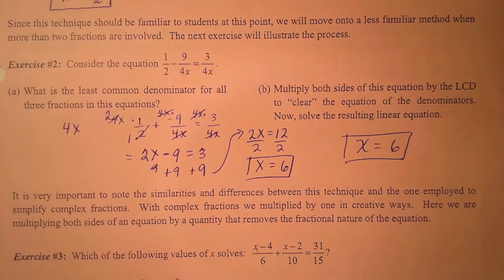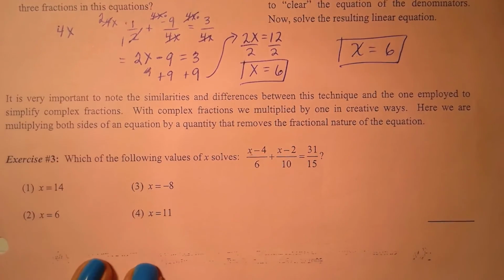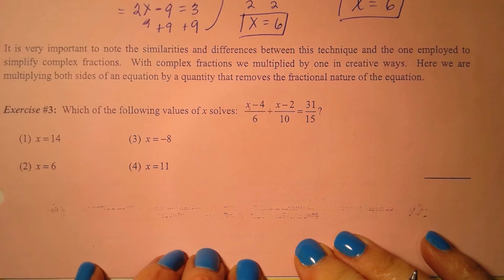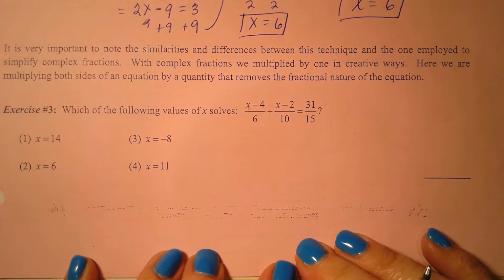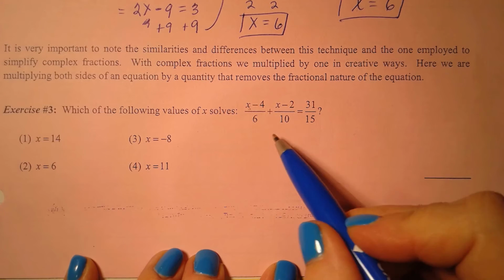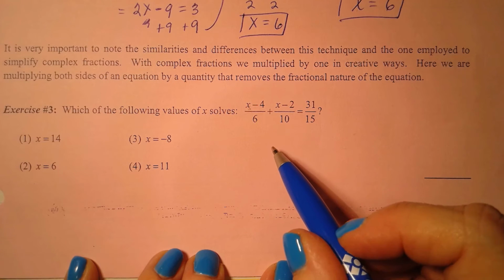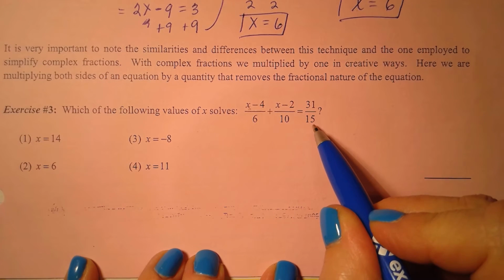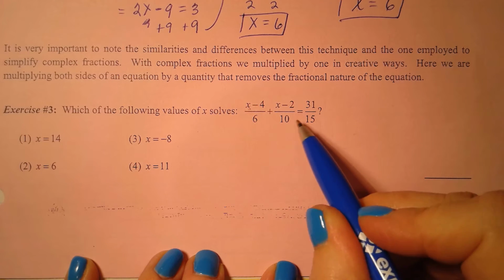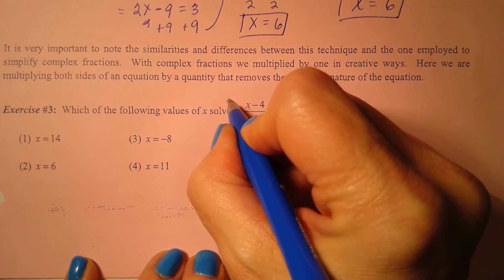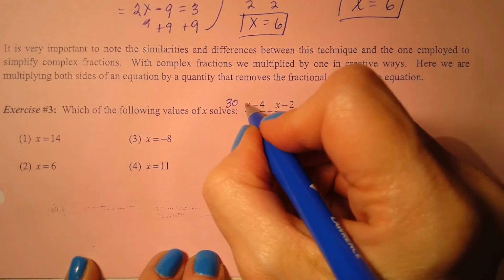Let's look at exercise number 3. Which of the following values of x solves this equation? First, let's figure out what the common denominator is. 10 does not go into 15, but 10 does go into 30, and 6 also goes into 30. So we need to multiply each one by 30.